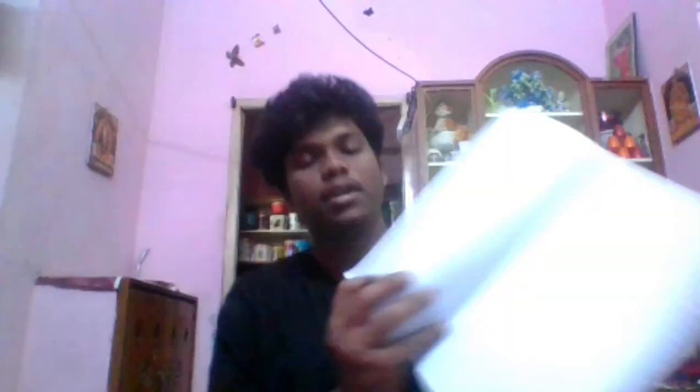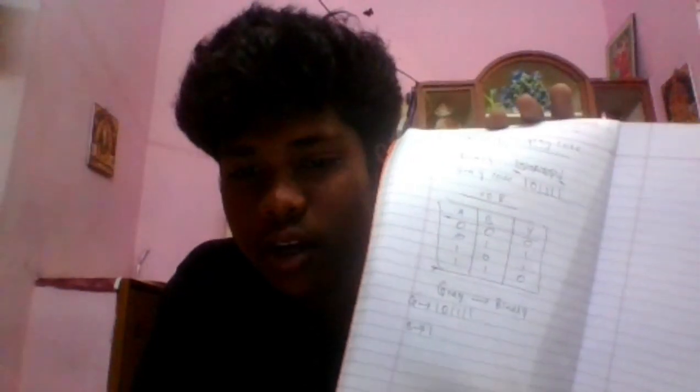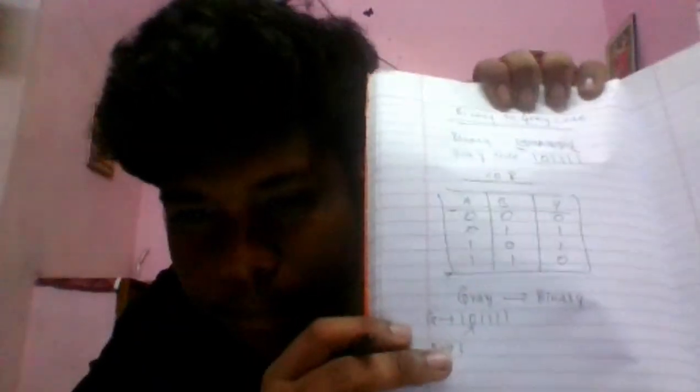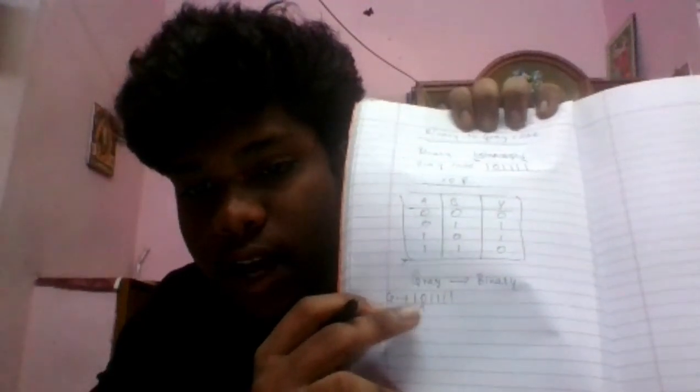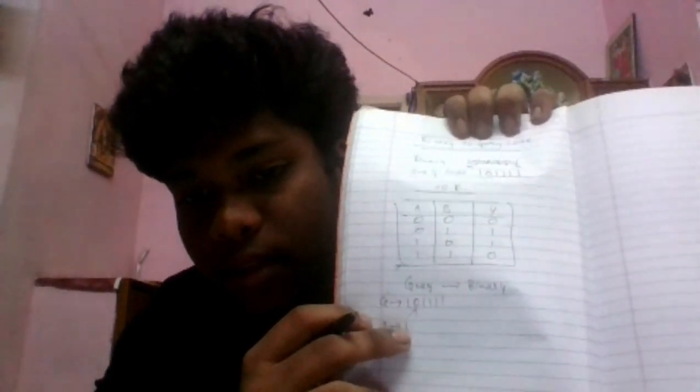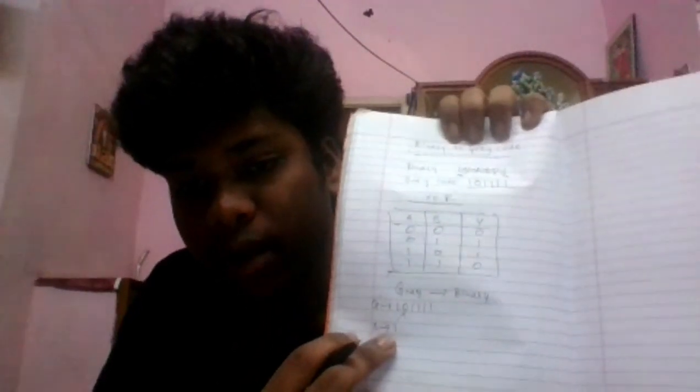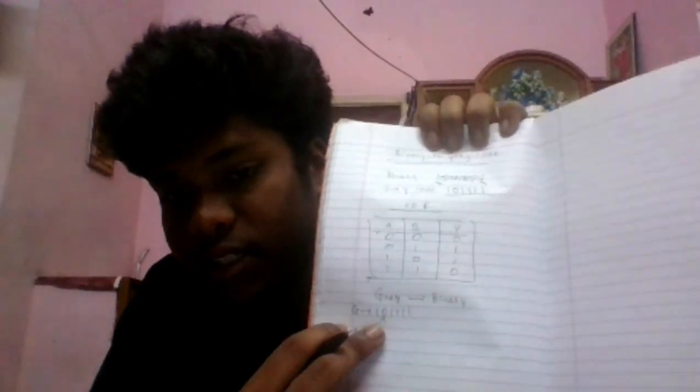Then we have to do the XOR gate to the resulting binary value and the next term of gray code.